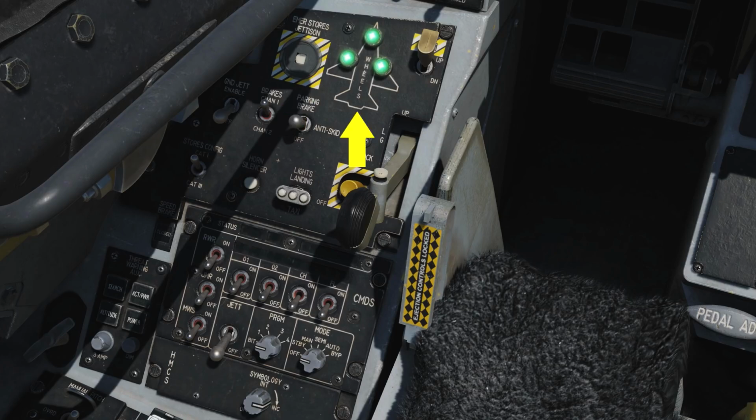The landing gear position lights show the state of the mains and the nose wheel. When green, the gear is down and locked. When the landing gear is in transit, the landing gear handle will shine red, and when the nose and the mains are in the commanded position by the handle, the light will turn off.